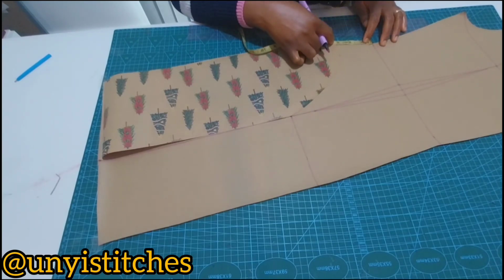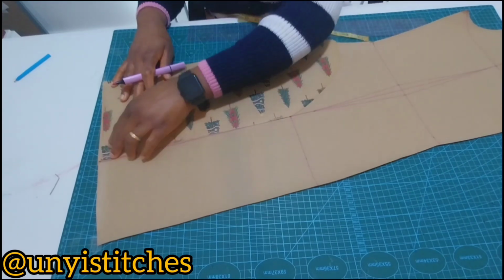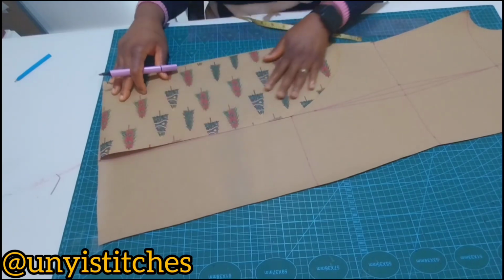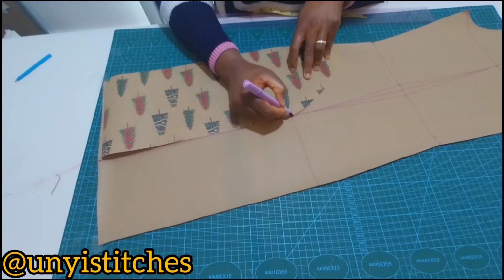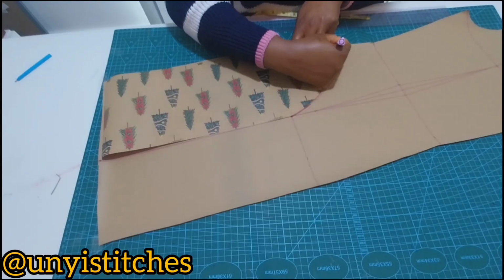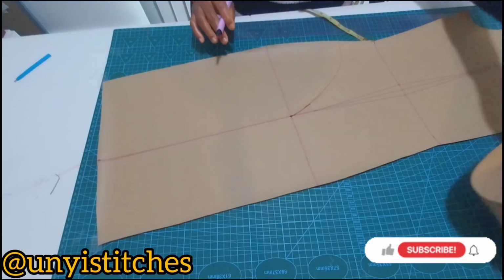Can you see the same measurement, 3 inches? Then you can connect it here. But I just want to trace it out. It will be a bit faster. Can you see? So I'll go ahead and cut it out.